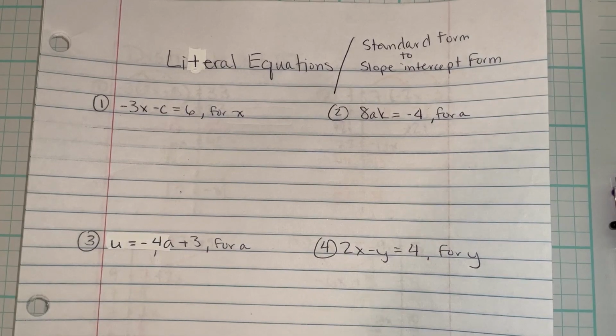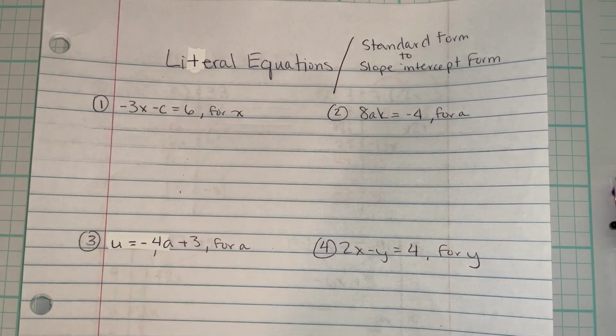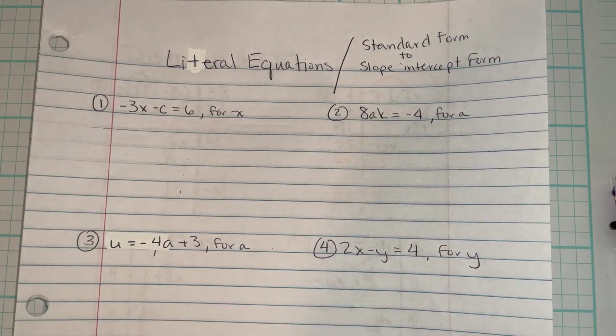Last video, literal equations. And this is also how you go from a standard form of the equation to slope-intercept form. So these first three are just some random literal equations, and the last three are graphing of a straight line equations that we can manipulate and make it be how we want it to be. So let's just jump into it.